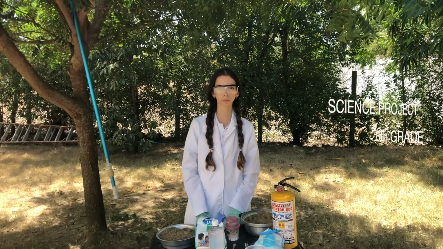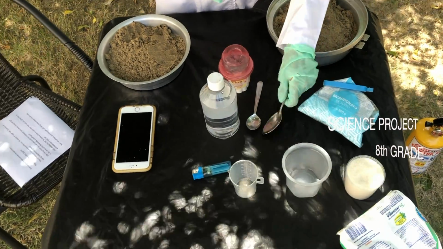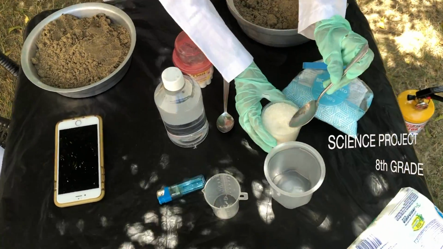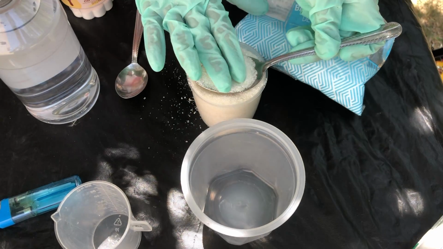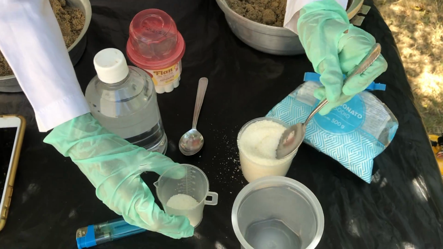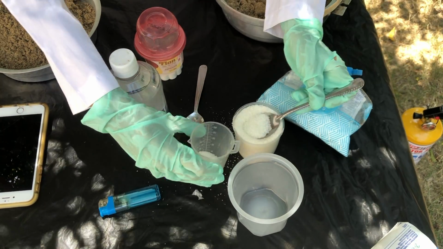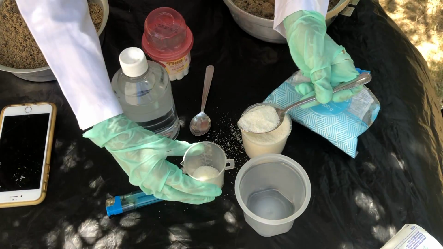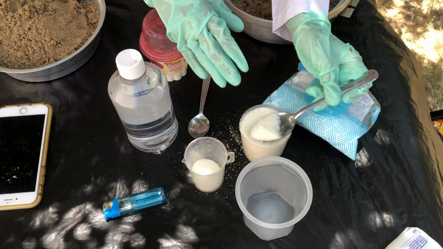Now I'm going to demonstrate the experiment. I'm already wearing my lab coat, gloves, and goggles. First, I'll measure using a measuring cup 50 grams of sugar with 10 grams of baking soda in a mixing bowl.